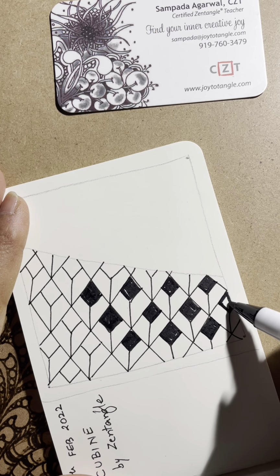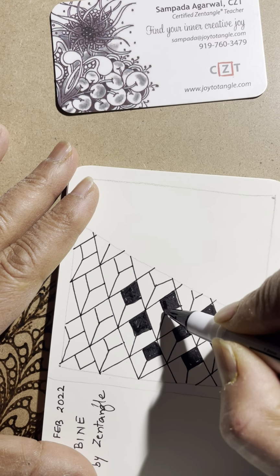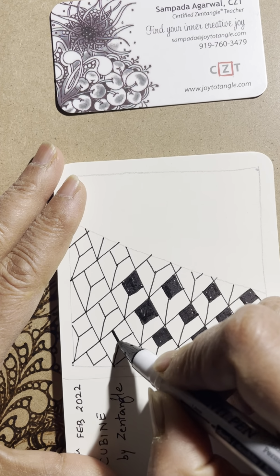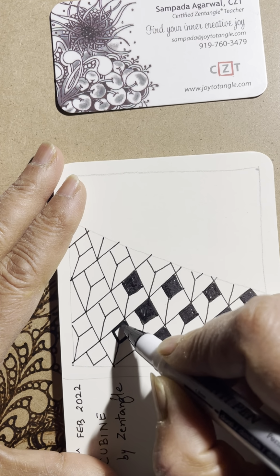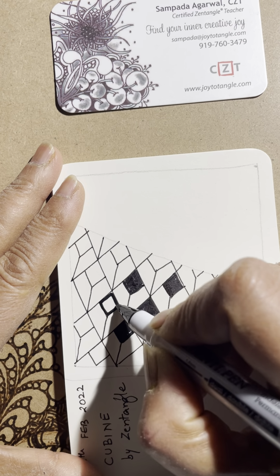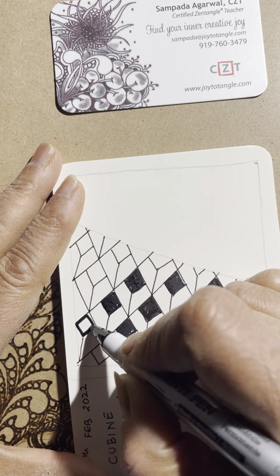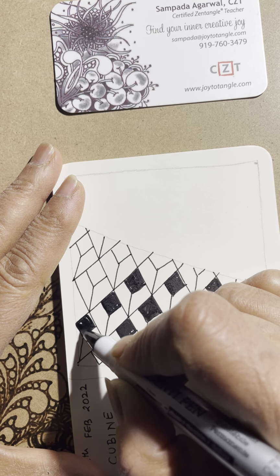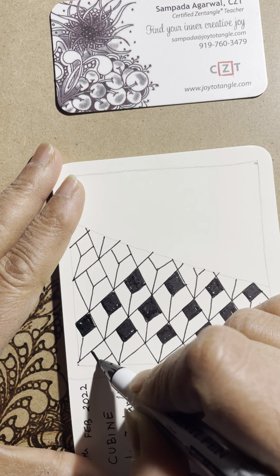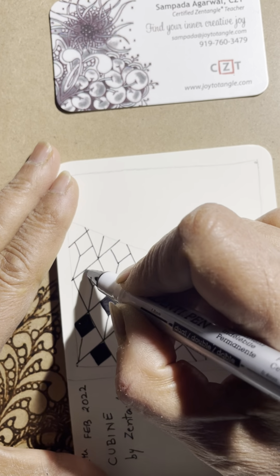because I'm doing this demonstration and because I want to get done with this in a shorter time duration. But you can take your time and fill this in with a smaller nib if you so choose.